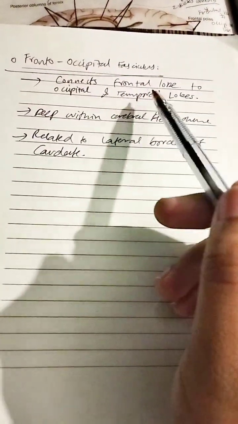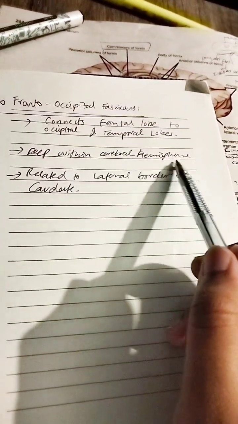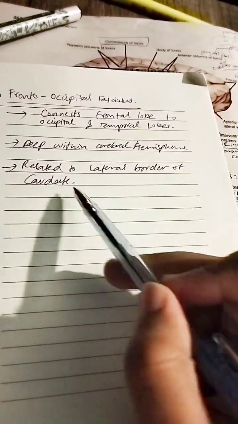The fronto-occipital fasciculus is also present in the association fibers. It is going to connect the frontal lobe to the occipital lobe and the temporal lobe. It is present deep within the cerebral hemisphere and it is related to the lateral border of the caudate nucleus.